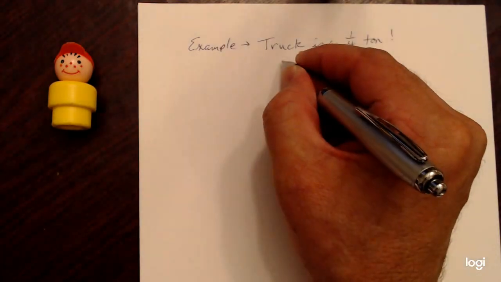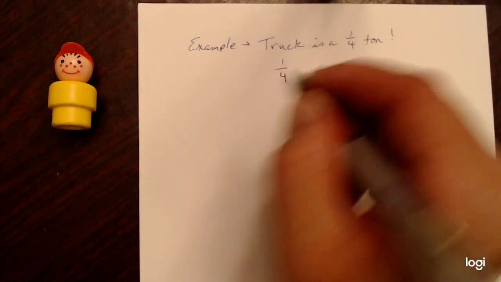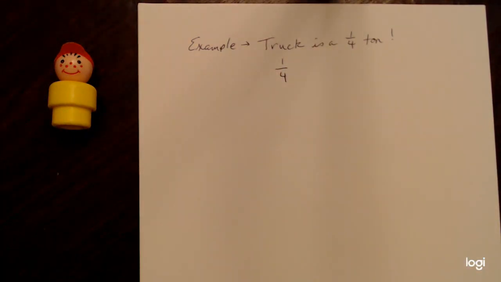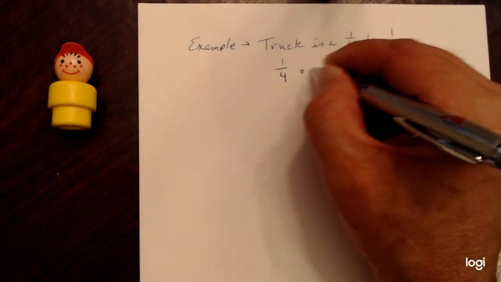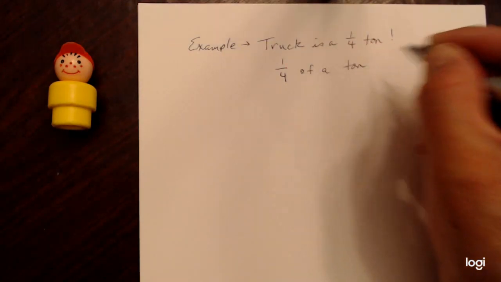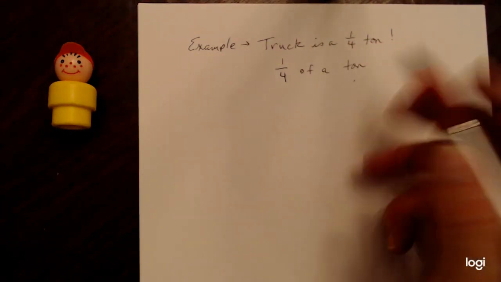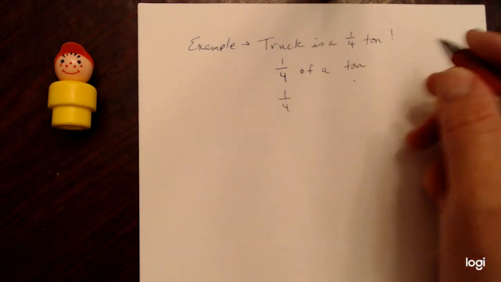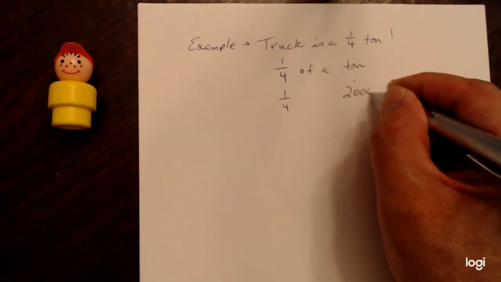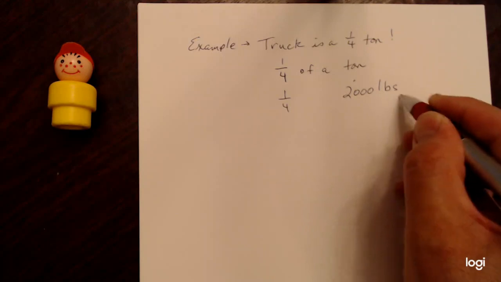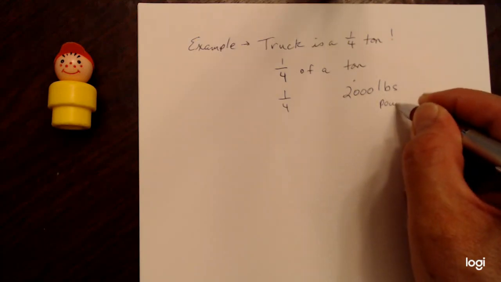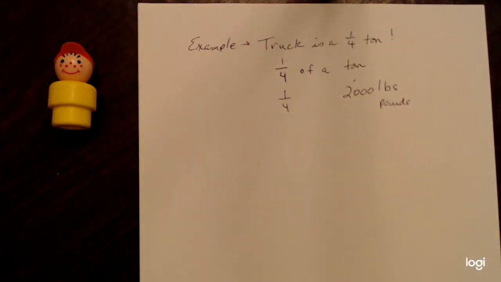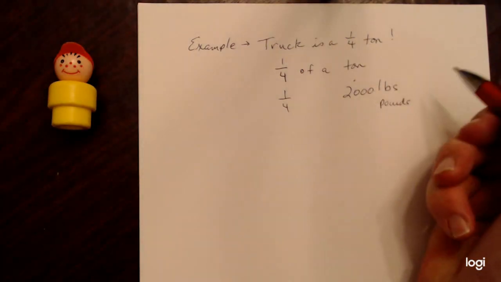This means that I can put in my truck bed 1/4 of a ton. Now, what is a ton? Well, a ton is 2,000 pounds. And that's the abbreviation for pounds. If you put that like that, that's okay. So 1/4 of 2,000 pounds.